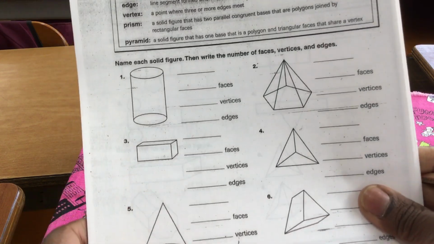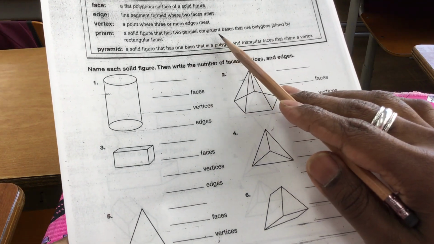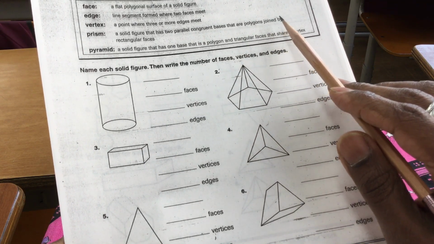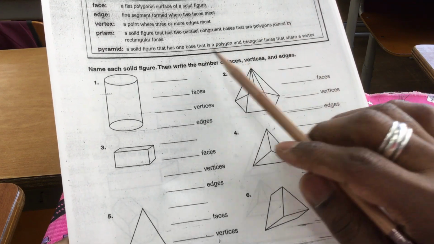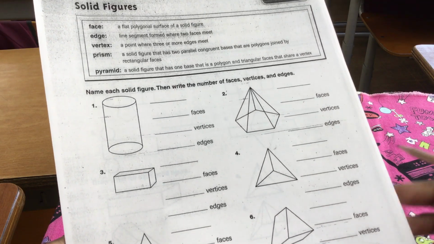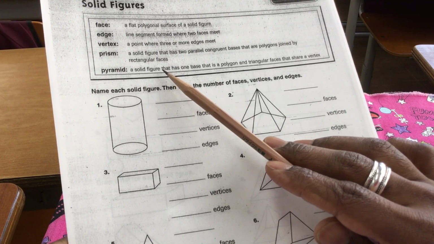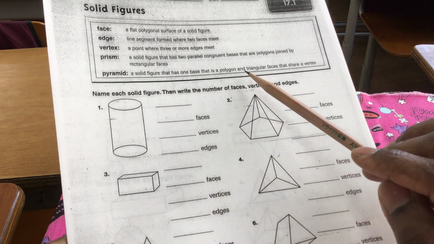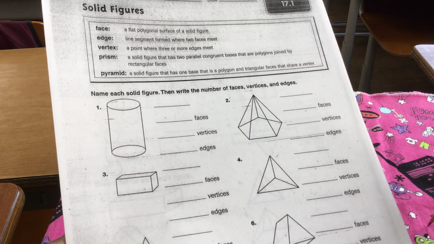Then you have a prism. A solid figure that has 2 parallel congruent bases that are polygons joined by rectangular faces. All these videos, all this talking. Okay. And finally, you have a pyramid, a solid figure that has one base, that is a polygon, and triangular faces that share a vertex.